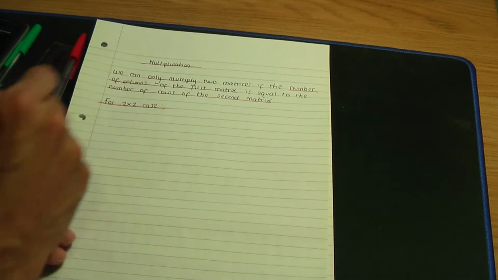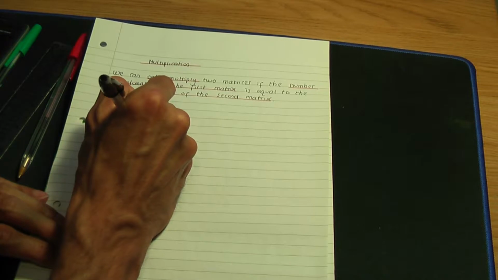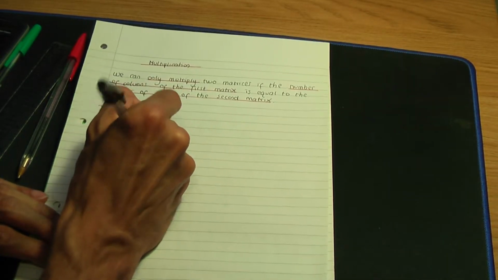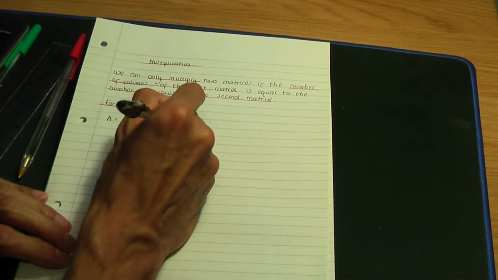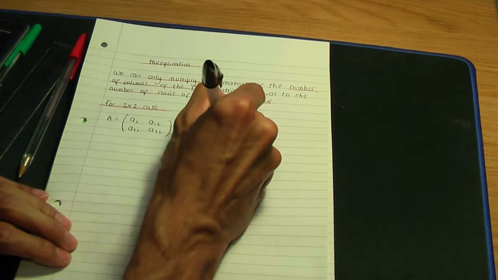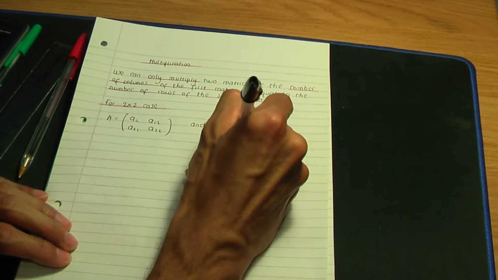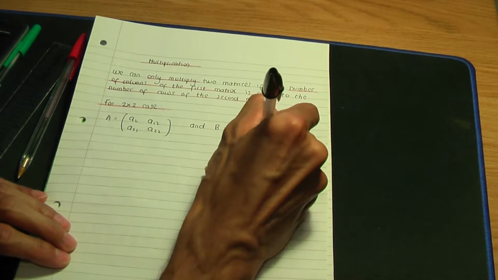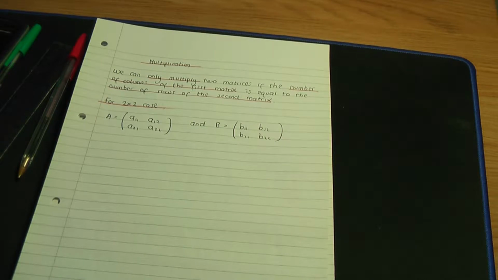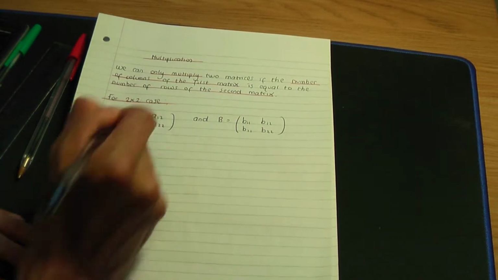Okay, so for 2 by 2 matrices, if I have a matrix A defined by A11, A12, A21, A22, okay, and if I have another matrix B which is defined by B11, B12, B21, B22, okay, so let me show you how to work out AB in this case.